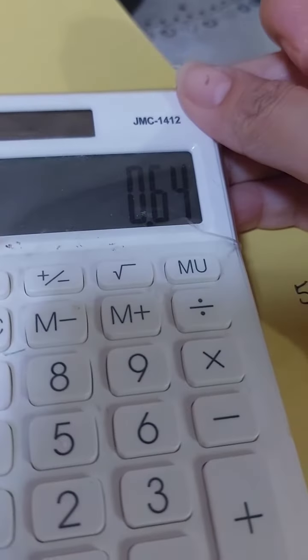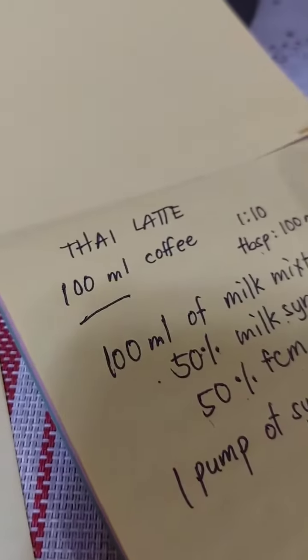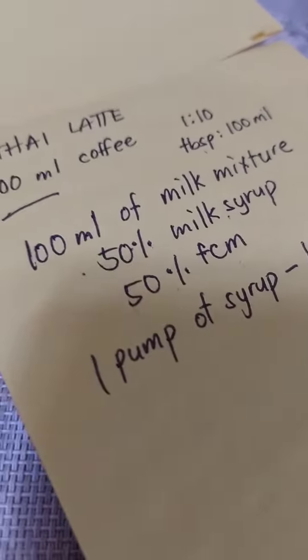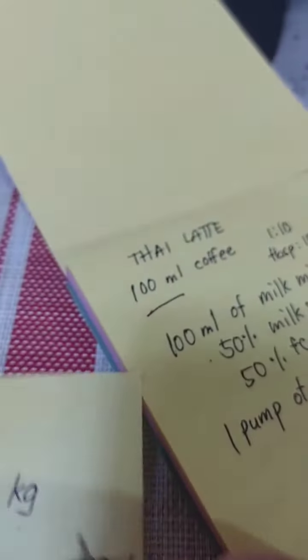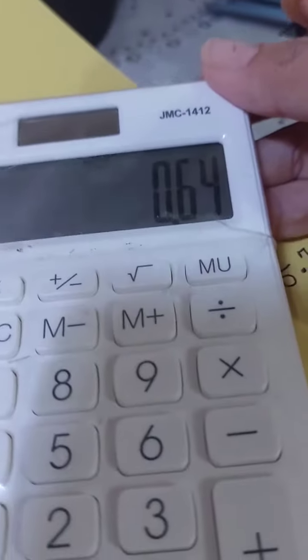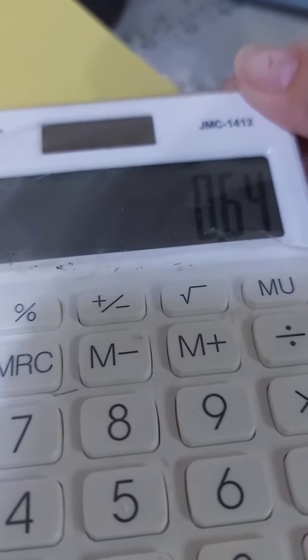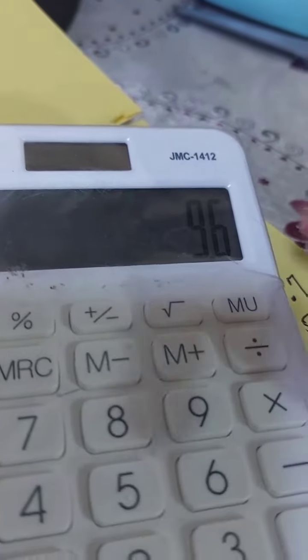So 0.64, let's go back. And how much was the cost again? So, 0.64 is the per ml cost for syrup. We will just have to multiply it to 15 ml. So that would be 9 pesos and 60 cents.